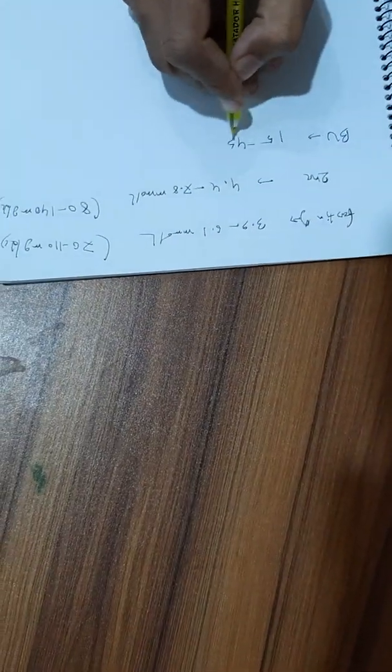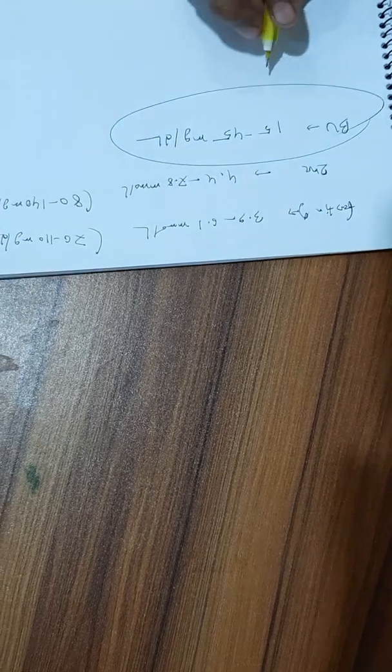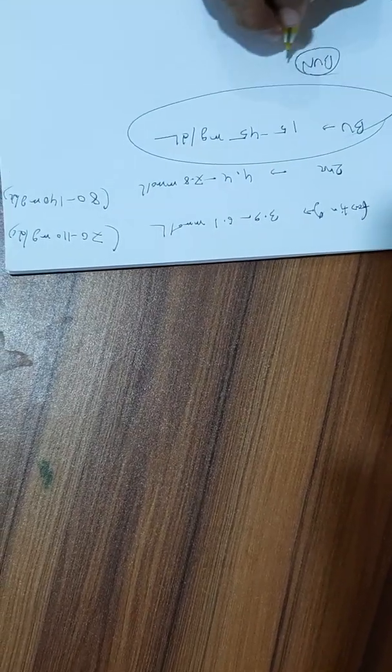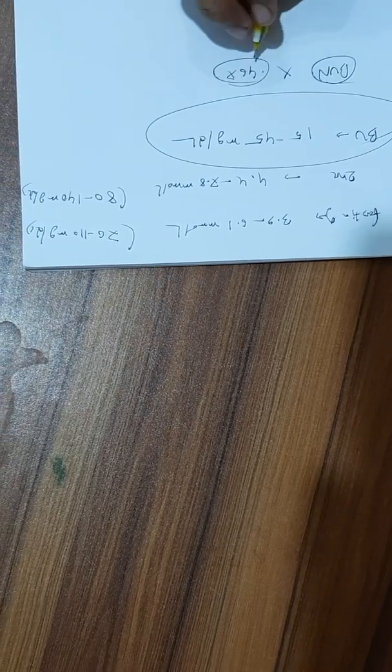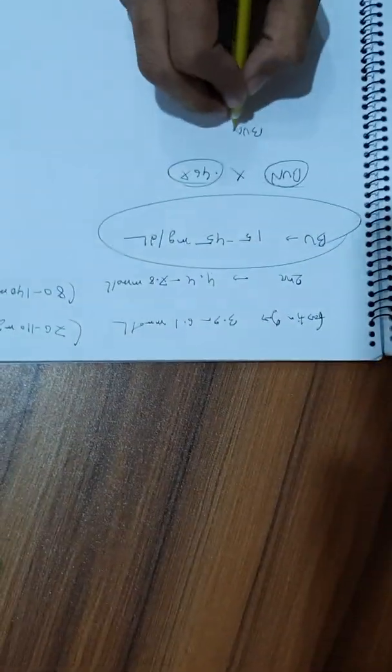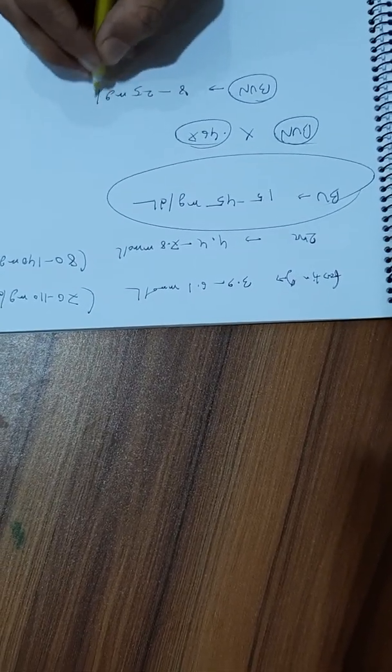Normal blood urea is 15 to 45 milligram per deciliter. We can convert blood urea to blood urea nitrogen by multiplying by 0.467. Normal blood urea nitrogen, we can say BUN, is 8 to 25 milligram per deciliter.